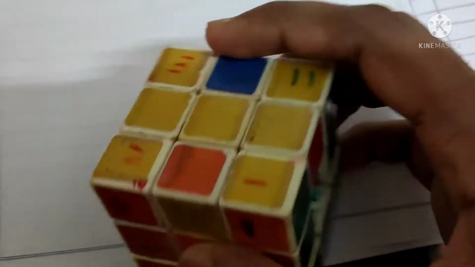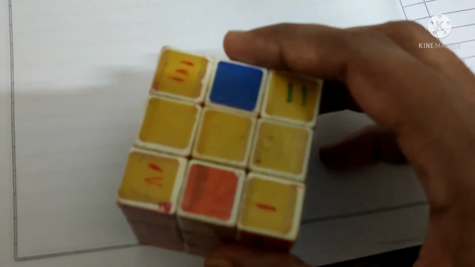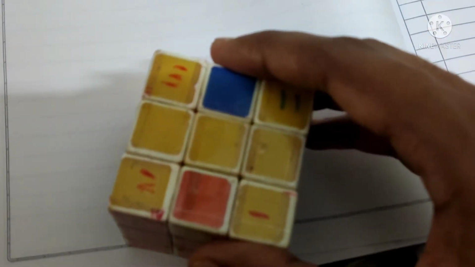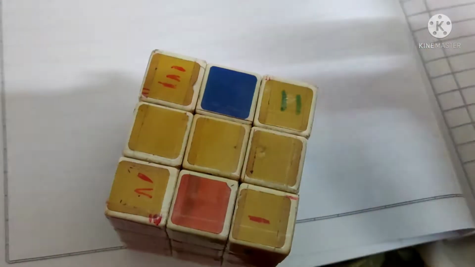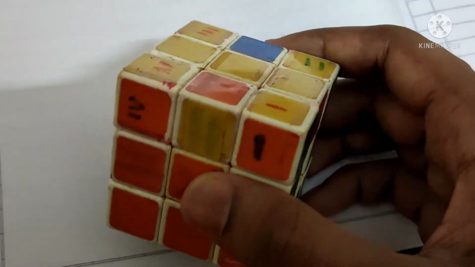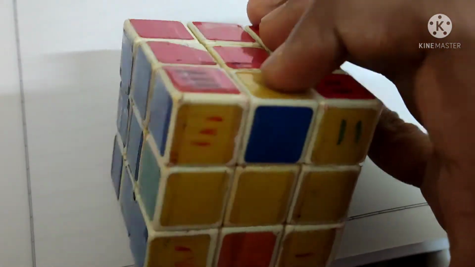First we will focus on how to get those pieces in their perfect positions, and then we will come back to getting their yellow parts facing the yellow center, which is their perfect orientation. So for now we will only move those pieces, not caring about their orientation.